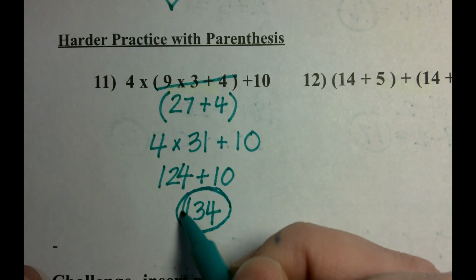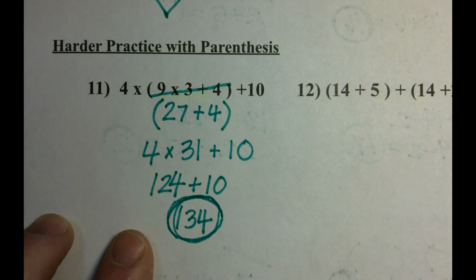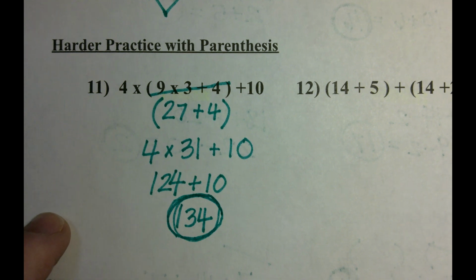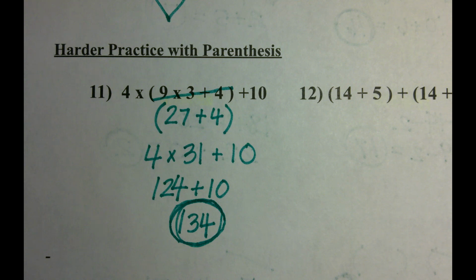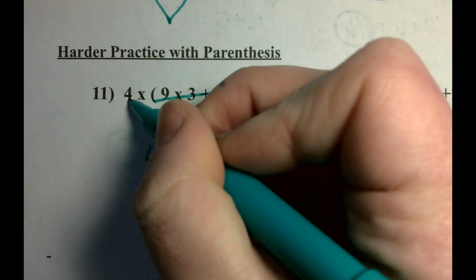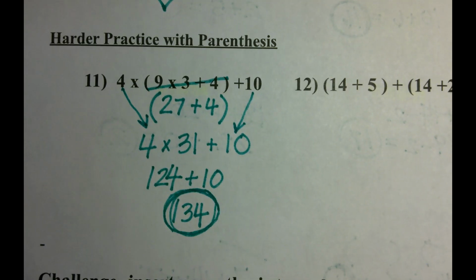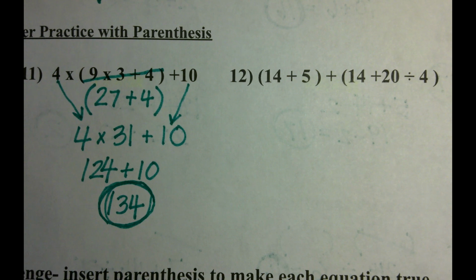Awesome. Now, that one was a little bit more involved than the rest. Does anyone have questions about number 11? That was a trickier one. And I'll leave it up for just a second in case anyone's writing work down. Ready for number 12? Okay, let's do it.